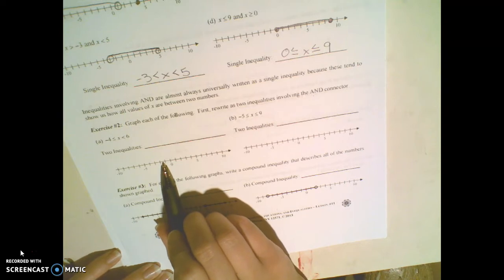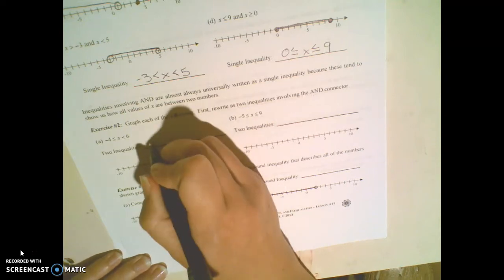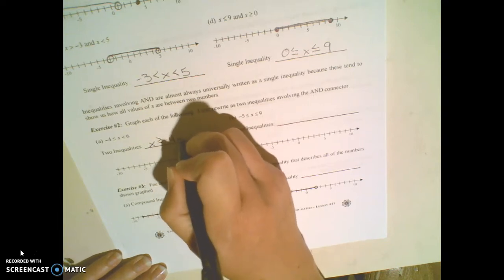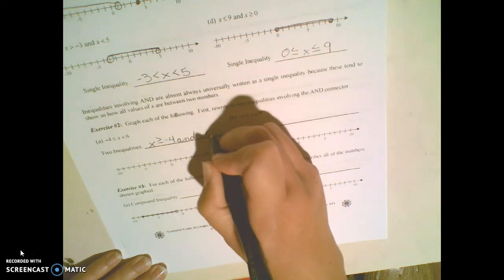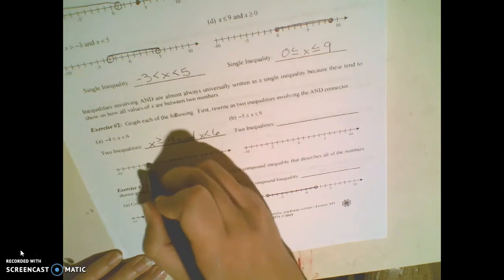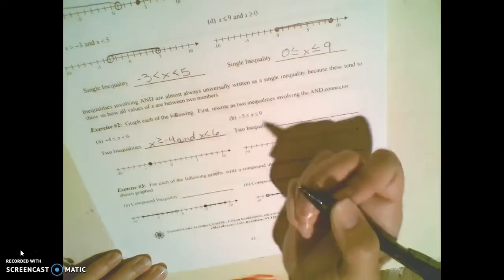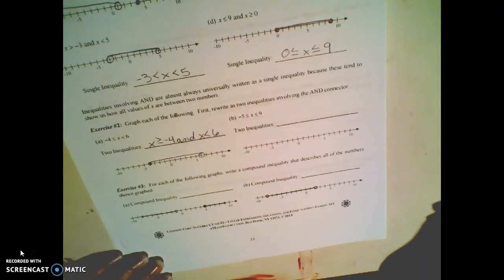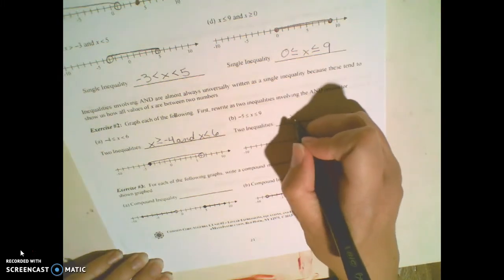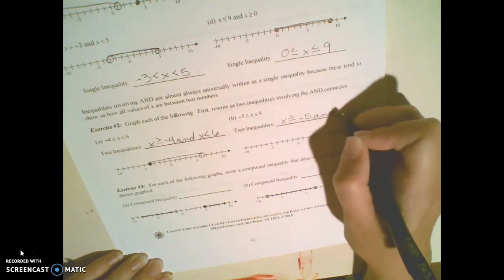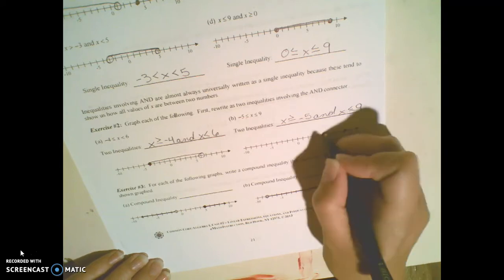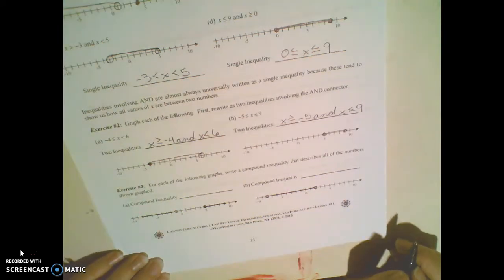So I'll do the first one and then you can do the second one. So on this one, we've got x is greater than or equal to -4, and x is less than 6, and so -4, and 6 is going to be not included, and we're looking at all of the numbers that are in between there. Okay, pause it and try the second one by yourself. And the second one is going to be x is greater than -5, and x is less than 9, and we're looking between -5 and 9. Both are included, and we've got the space in between there.